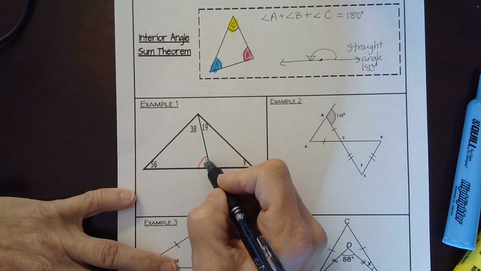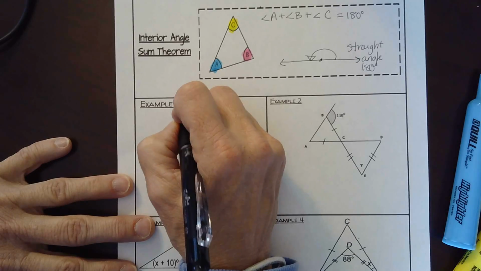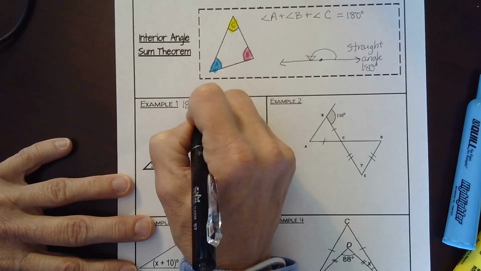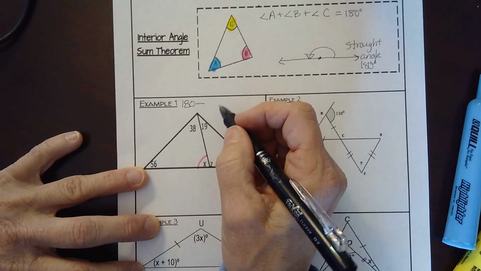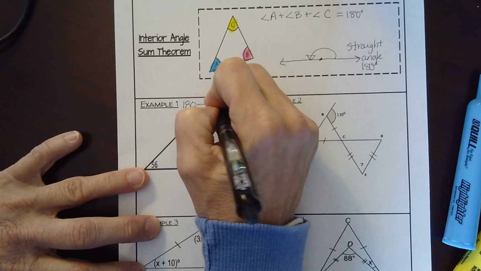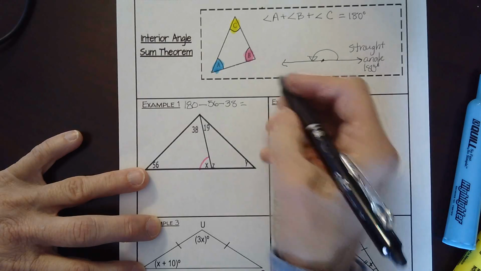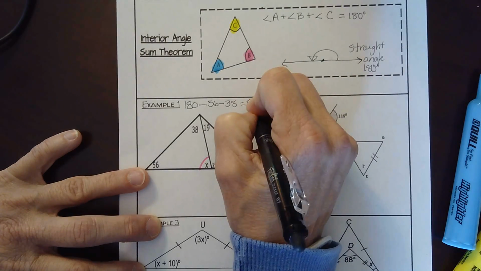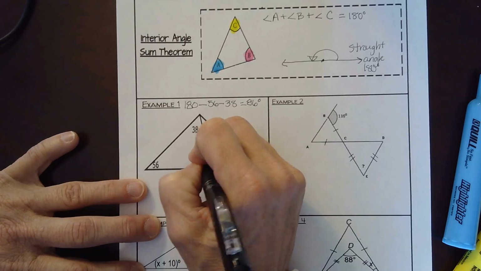So how could we go about finding the measure of angle X? Well, we can take 180 and subtract 56, excuse me, and subtract 38, and that will give us 86 degrees. So angle X is 86 degrees.